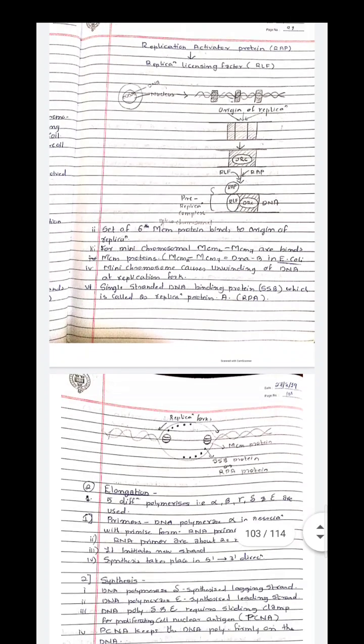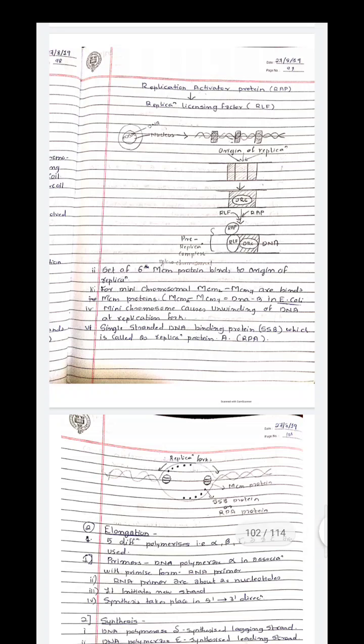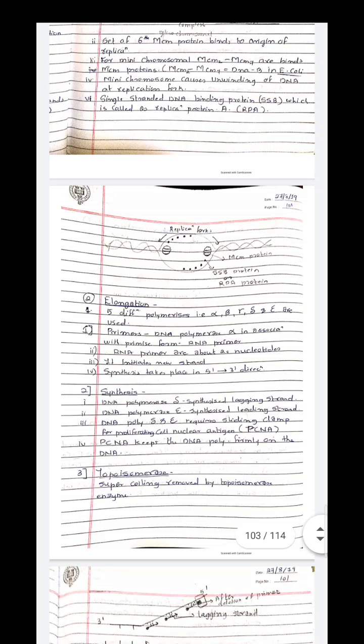As well as in the initial stage, there is the addition of SSB proteins, also named replication protein A. These replication protein A or SSB help in separating the two DNA strands. You have to see in the figure.